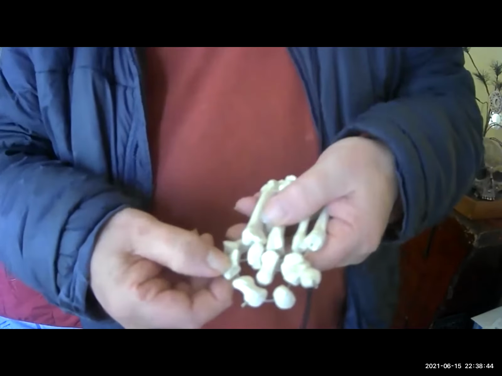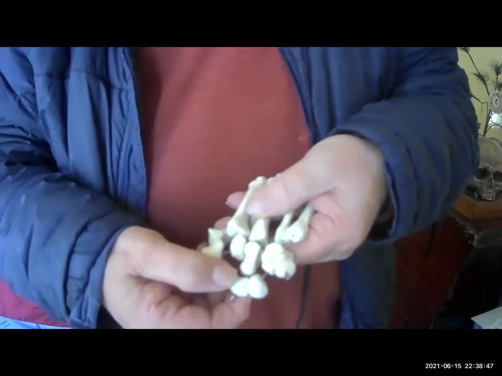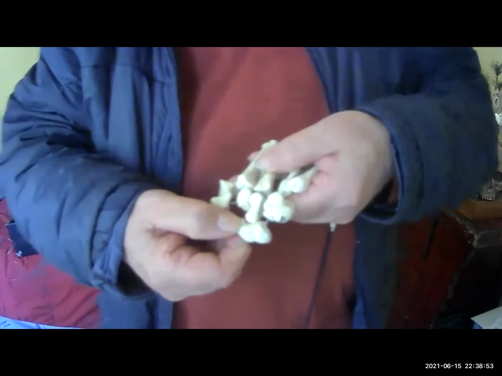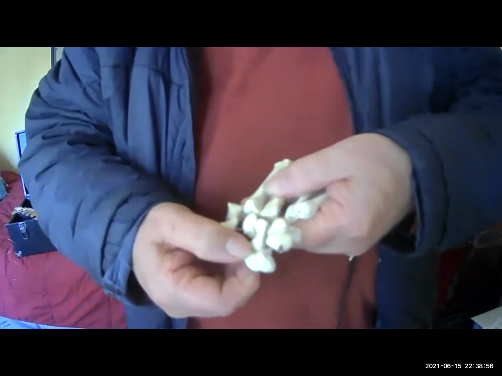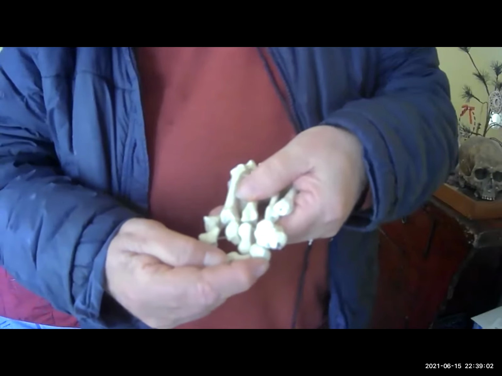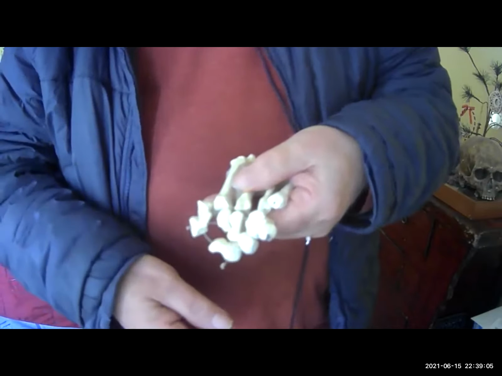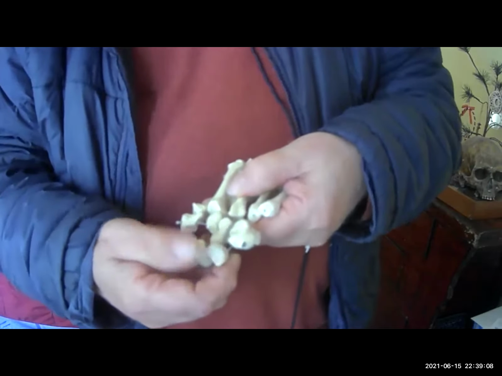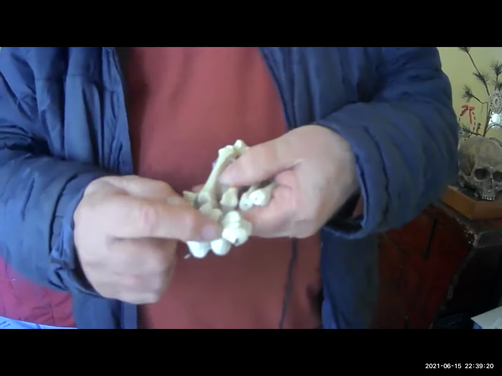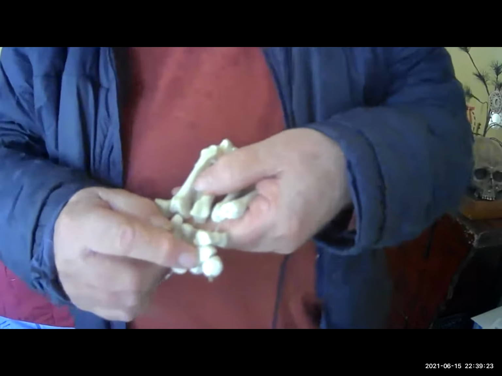Okay. Go back to the trapezium. The next bone under it, and going underneath the capitate, is the scaphoid. The next bone is the lunate. They call it that because it looks like a moon. Can you see the moon? Yes. Okay. That's the lunate.